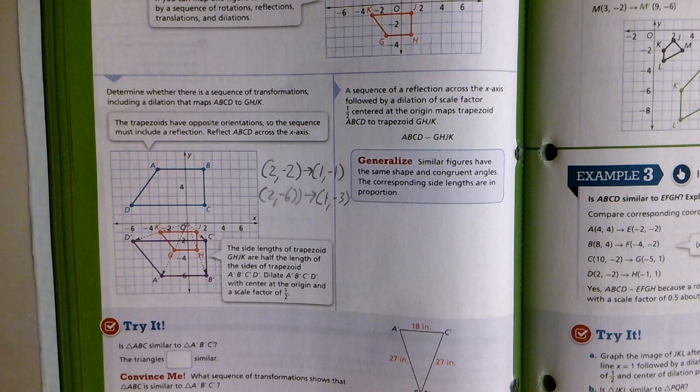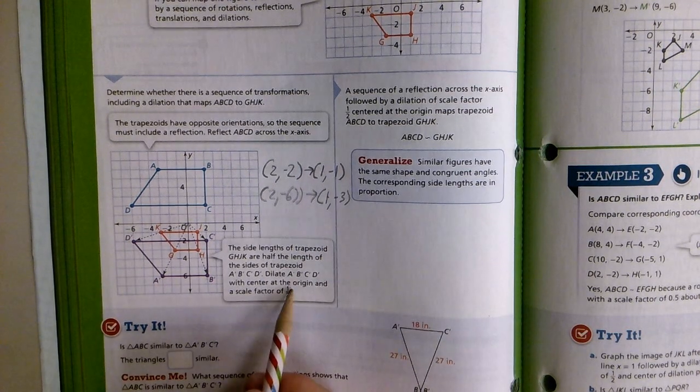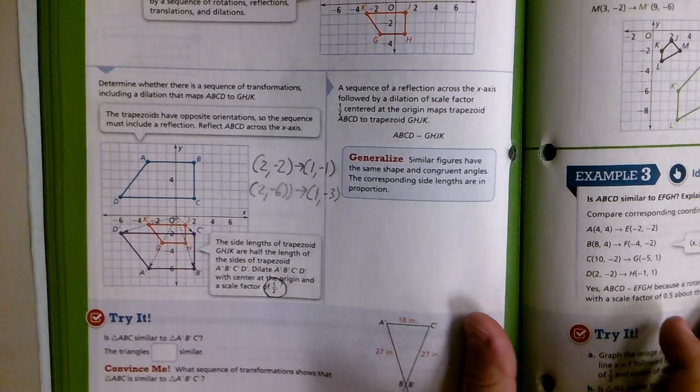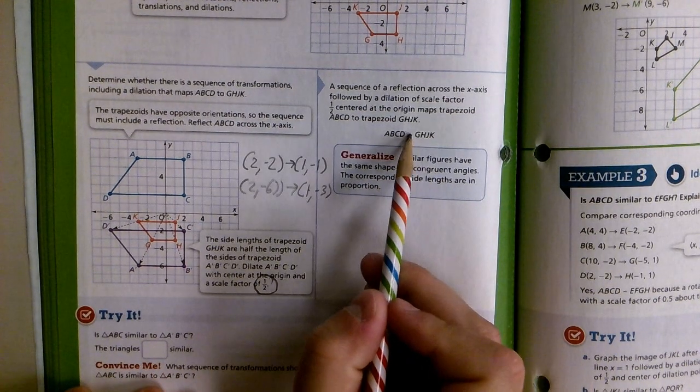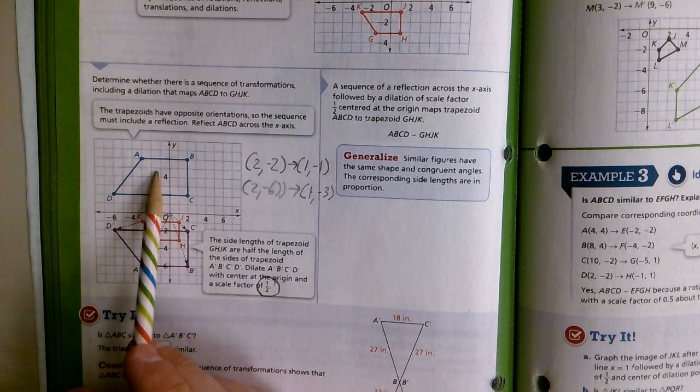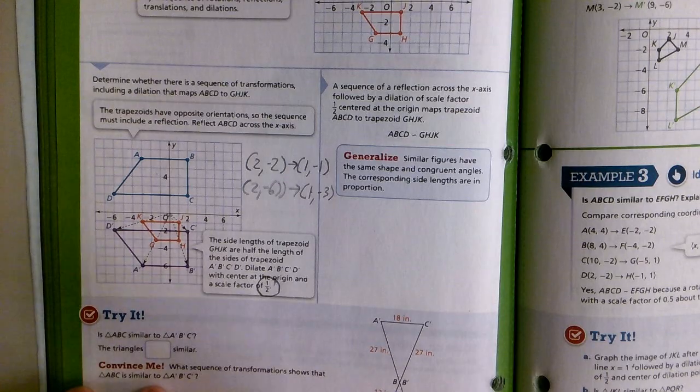I could do the other points and really double check everything, but I think we can safely say that if we dilate this by a scale factor of 1/2, it is going to end up right on that GHJK shape there. So then we can say that ABCD is similar to GHJK because we can make this fit onto this with a series of transformations.